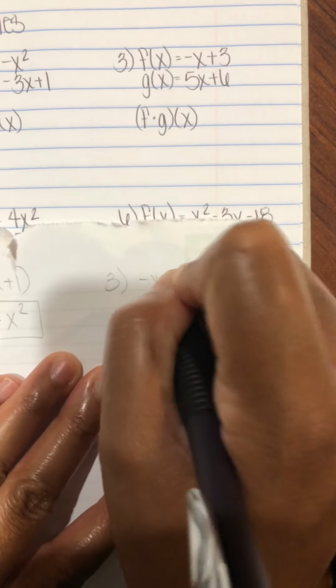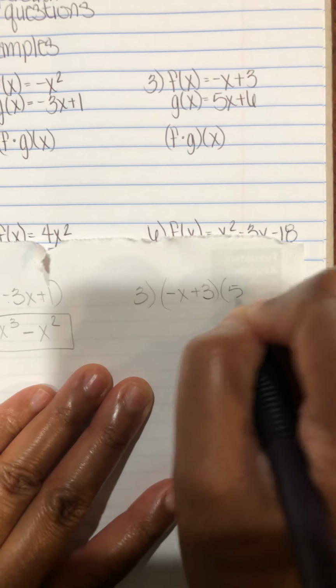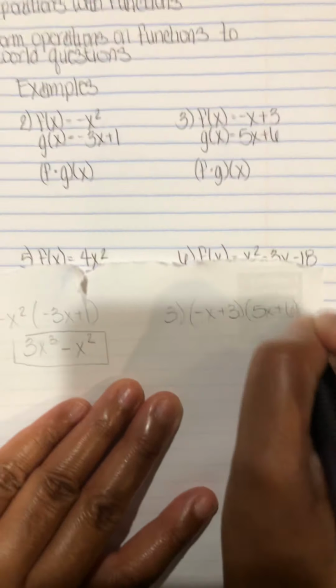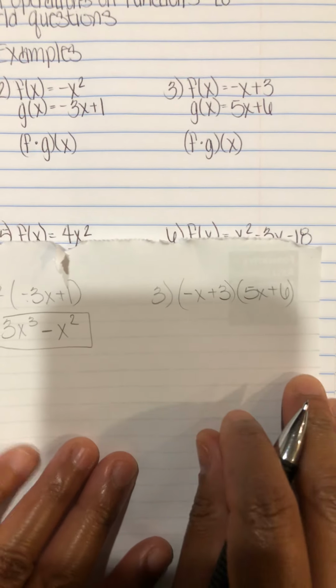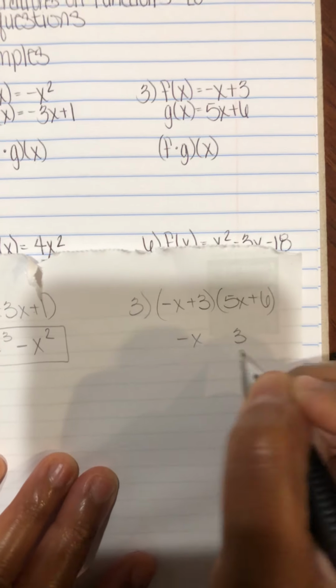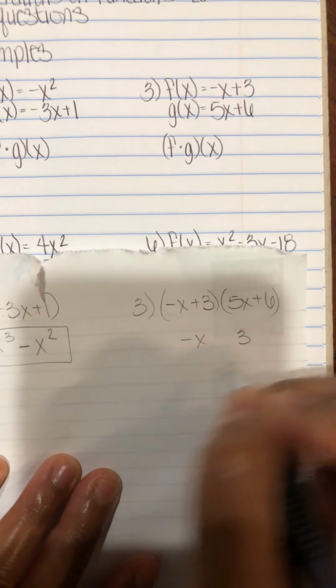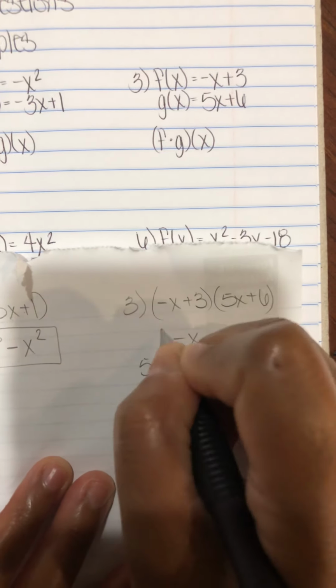For the next one, I have negative x plus 3 times 5x plus 6. Now I know most of you guys like doing the box for this, and that's perfectly fine with me if you want to do the box. So negative 3x, and then I have negative x, and then I have 3, and then I have 5x and 6.